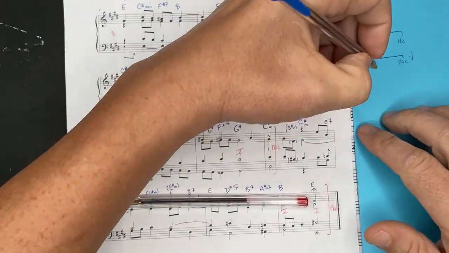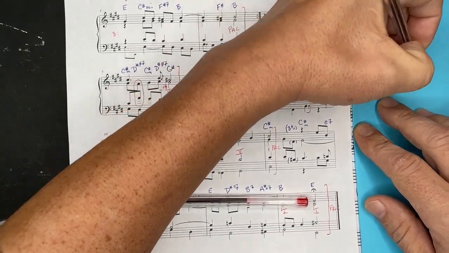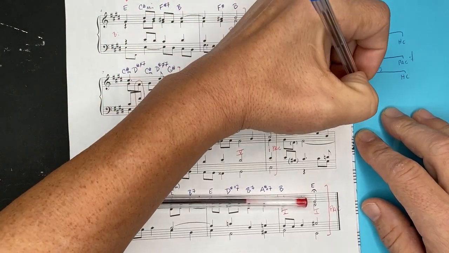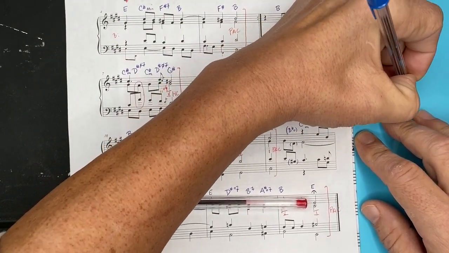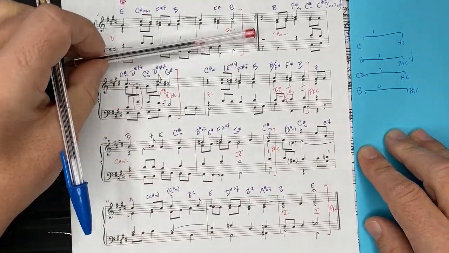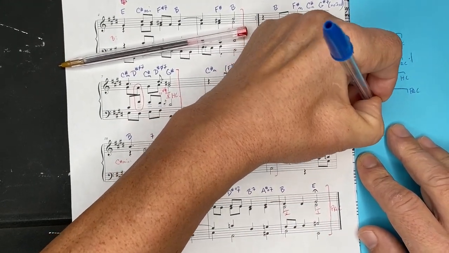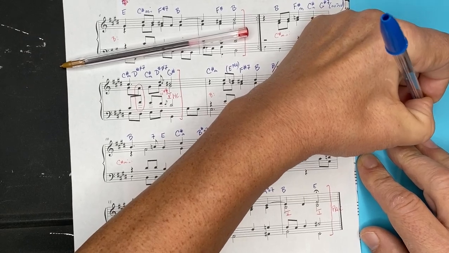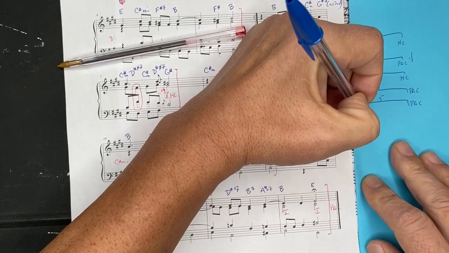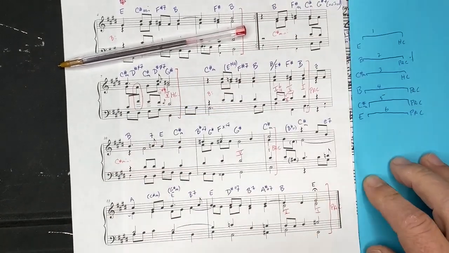And then we go to C sharp minor. This is phrase 3. We get a half cadence right there. And then we go back to the key of B. We get phrase 4, and we have a PAC right there. And then we go back to the key of C sharp minor. That's phrase 5, and we have a PAC right there. And then the last phrase right here takes us back to the key of E. That's phrase 6, and it's a PAC.